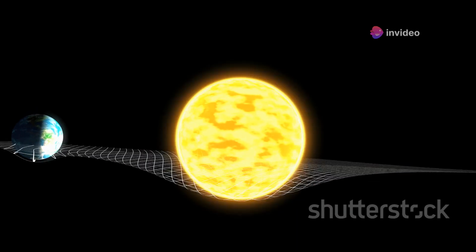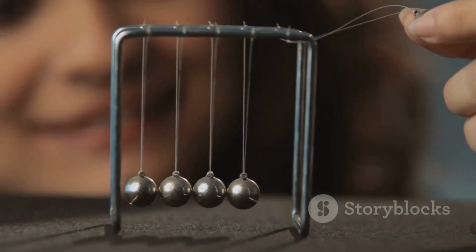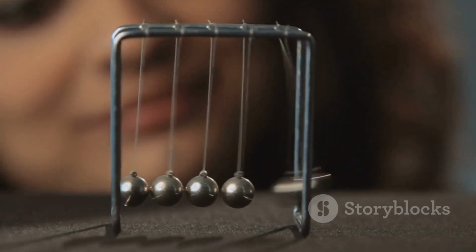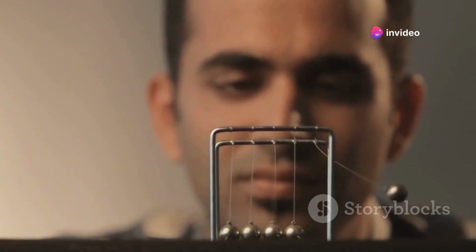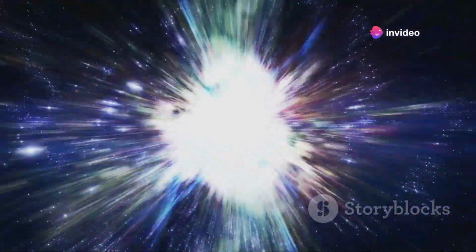Albert Einstein's theory of general relativity revolutionized our understanding of gravity. Before Einstein, gravity was simply a force that pulled objects towards each other. Isaac Newton's laws explained this quite well. But Einstein saw gravity differently. Einstein proposed that gravity isn't just a force, it's a curvature in space-time.